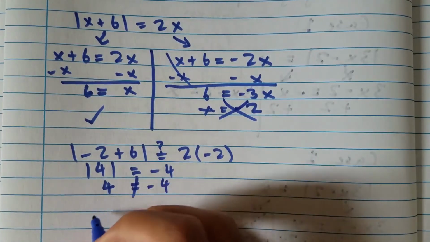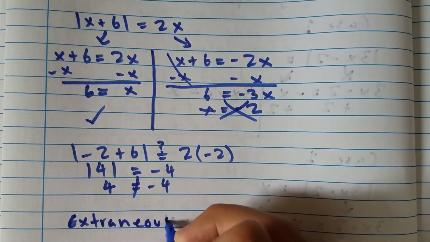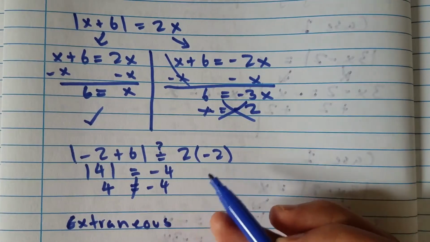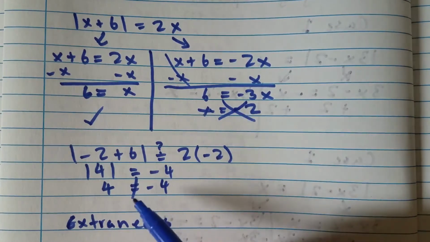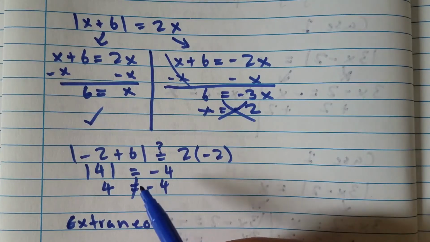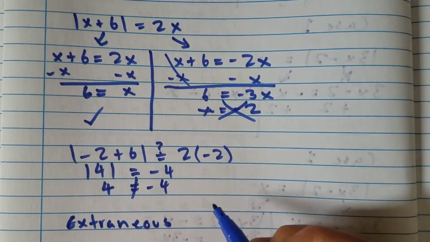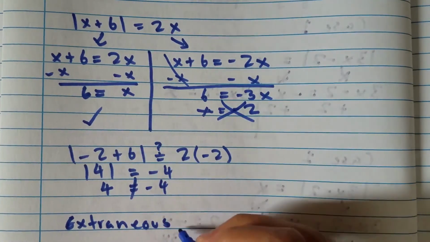So in this case, we know that we can get extraneous solutions. Extraneous just means like fake solutions. It's not actually a solution. It's just an apparent solution which looks like it's correct. But when we plug in to check if it really is a solution, we get that it's a false equation, so the solution does not exist. So in this equation, x equals 6 is the only answer.